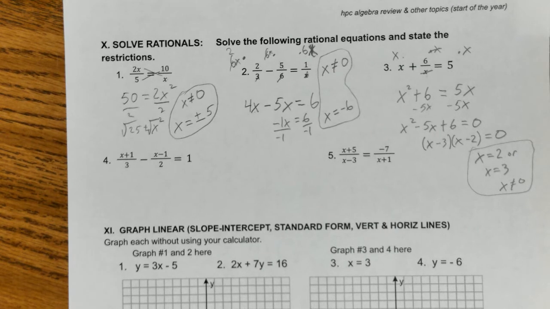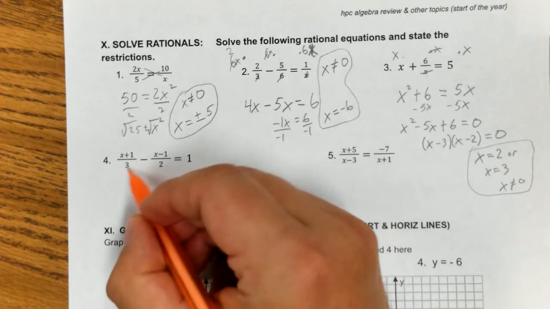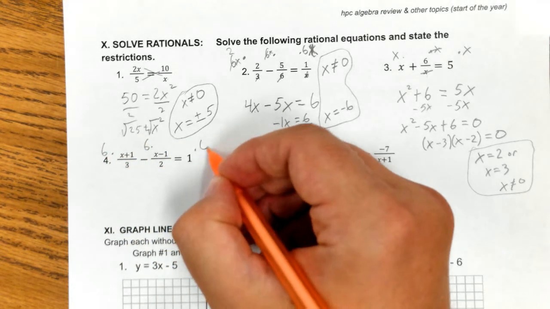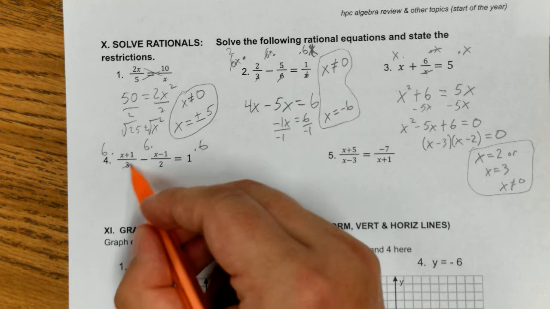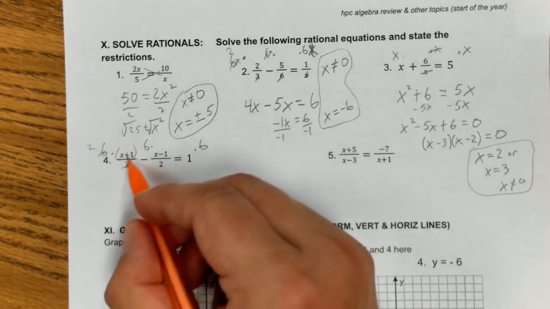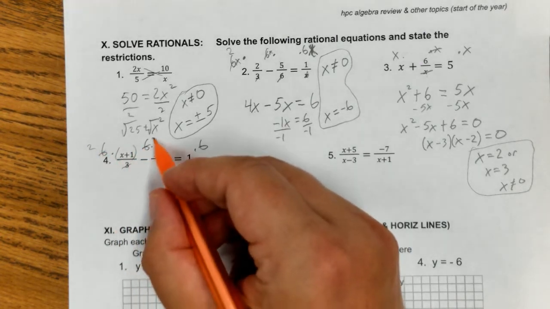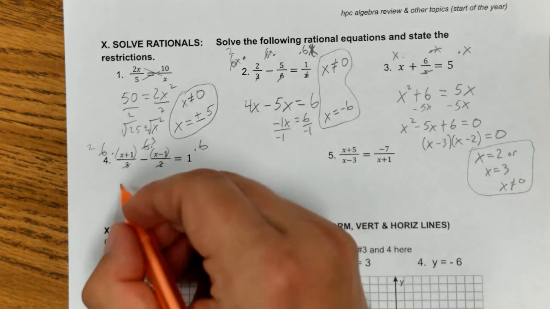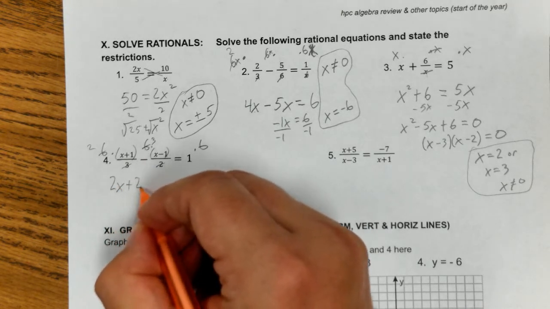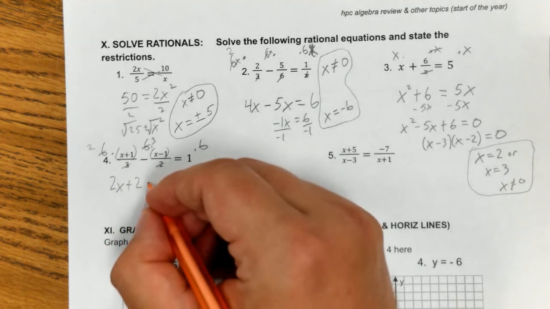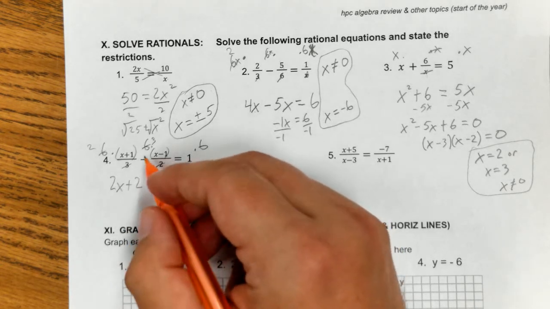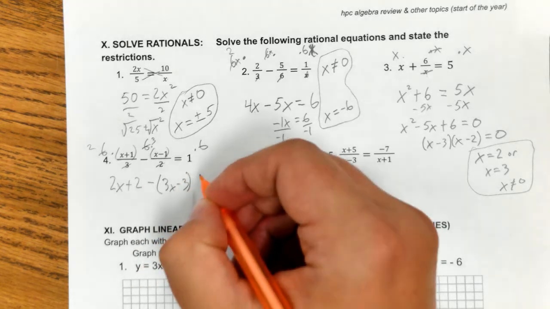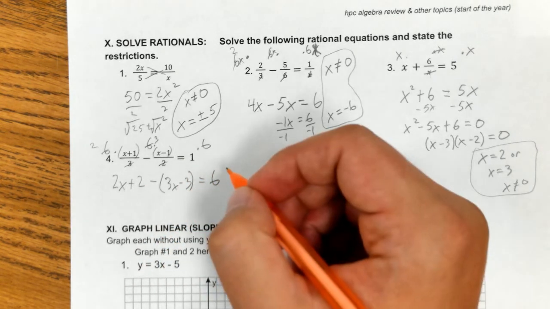The next problem, again, very similar. Here the common denominator is 6, so I'm going to multiply everything by 6. 6 and 3 will reduce to 2, so I'm really multiplying this by 2. Make sure that is wrapped in parentheses. This one's going to be multiplied by 3, so I'll get 2x plus 2, and then it's going to be minus, now make sure you use parentheses here. It's going to be 3x minus 3 when you distribute that, and that's going to equal 6.